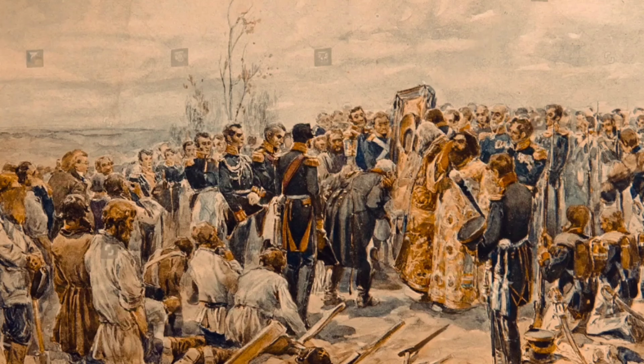Natasha Rostova, a lively and romantic young woman from the warm-hearted Rostov family. Nikolai Rostov, Natasha's patriotic brother, eager to join the military. This opening paints a vivid picture of Russian aristocracy while setting the stage for personal and political upheavals.